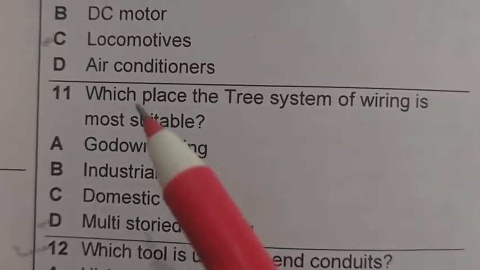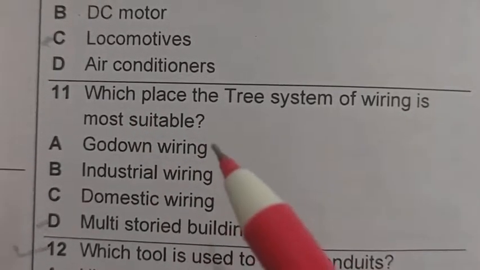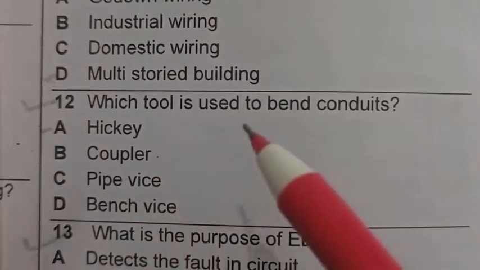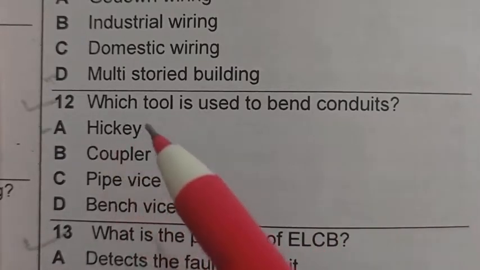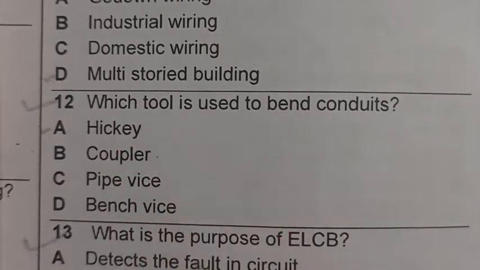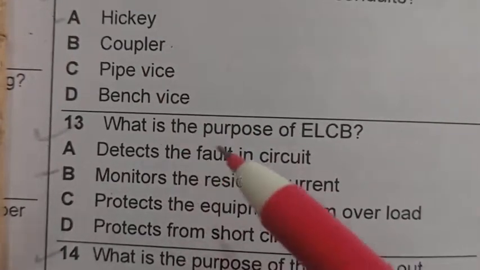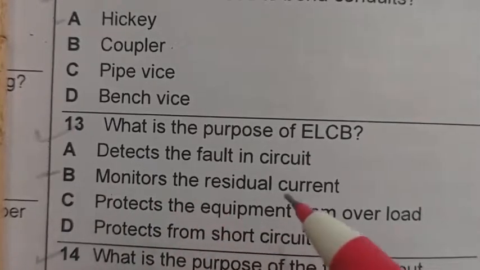Question number 11. In which place is the tree system of wiring mostly used? Option D, multi-storey building. Question number 12. Which tool is used to bend the conduit? Option A, hickey. Hickey is used to bend the conduit pipe. Question number 13. What is the purpose of ELCB? Option B, monitor the residual current.